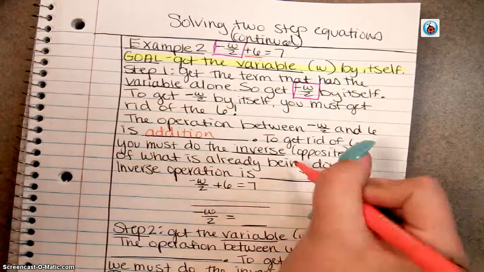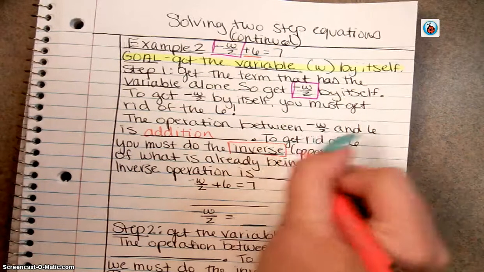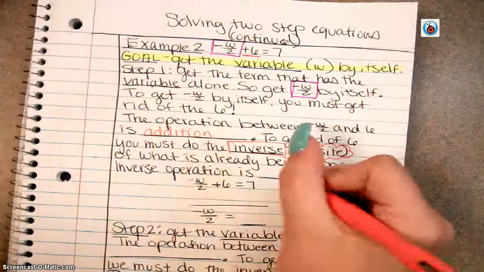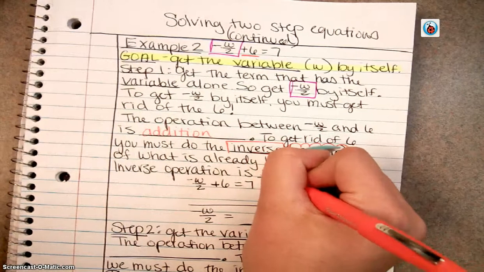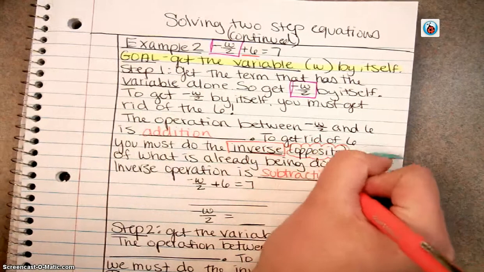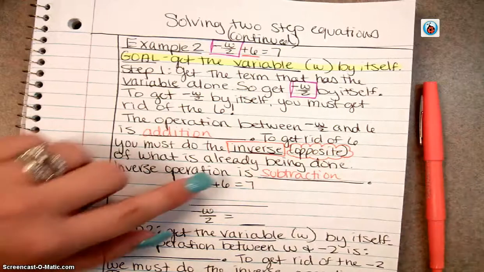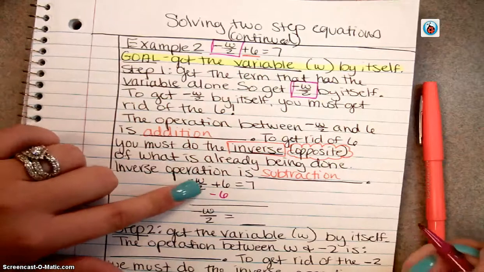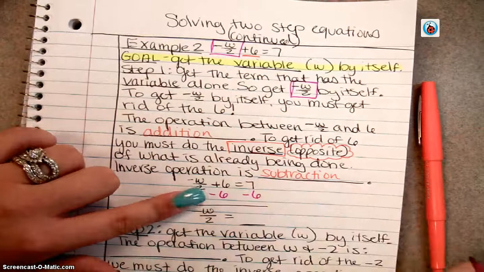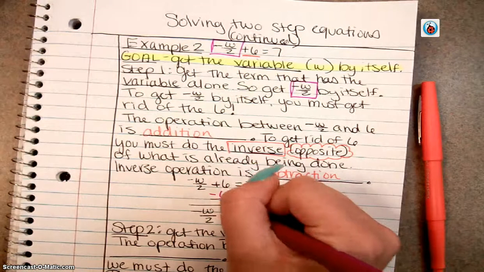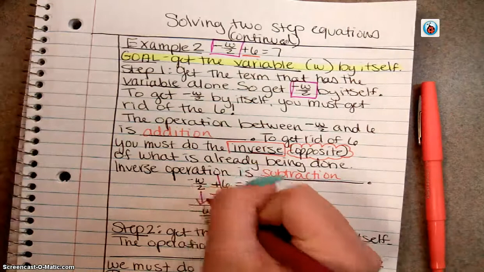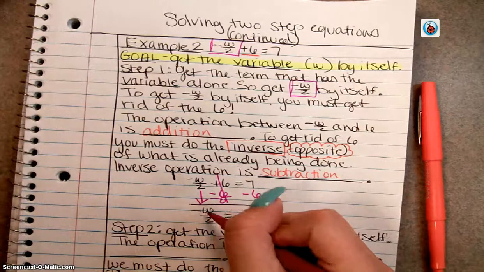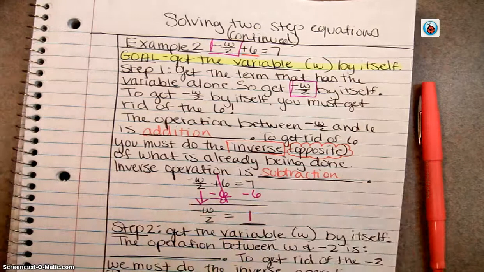To get rid of 6, you must do the inverse, or the opposite, of what is already being done. The inverse operation of addition is subtraction. So I'm going to take away 6 from both sides. Because remember, whatever I do to one side, I do to the other. 6 minus 6 is 0, so those go away. I bring down my negative w over 2. 7 minus 6 is 1. So I see that negative w over 2 equals 1.